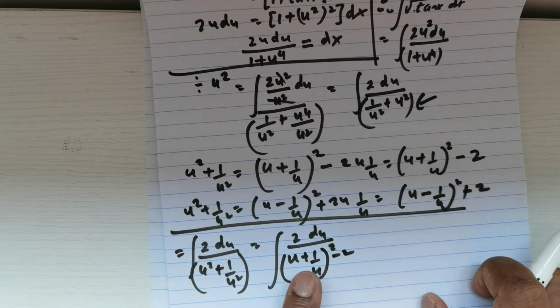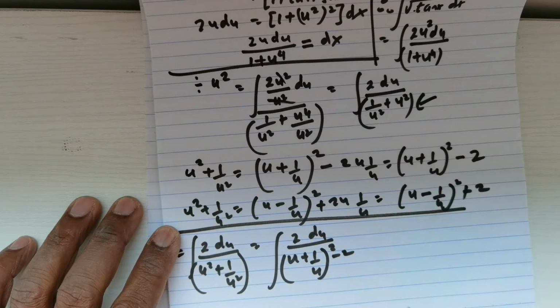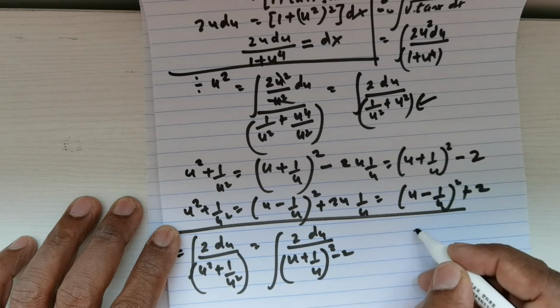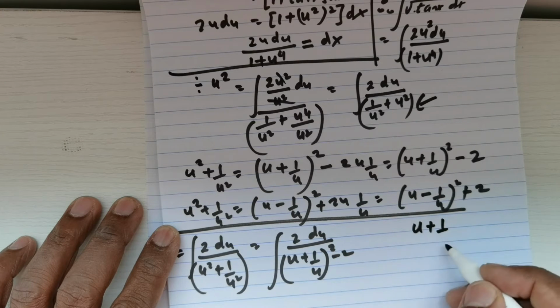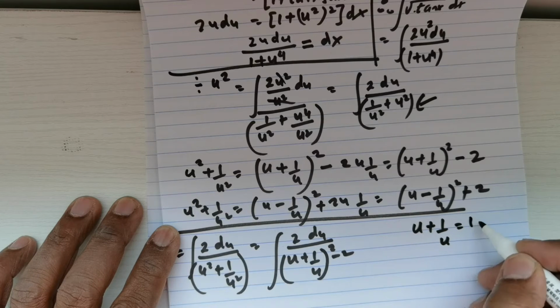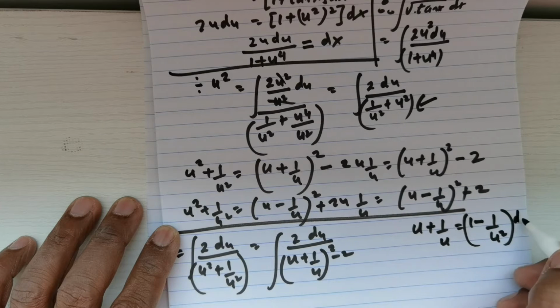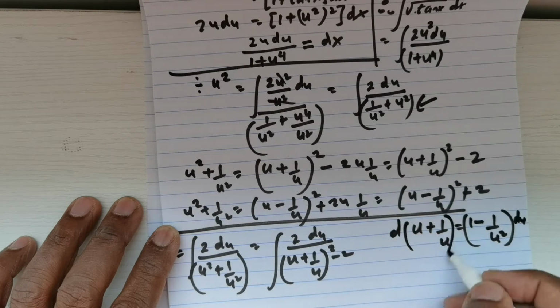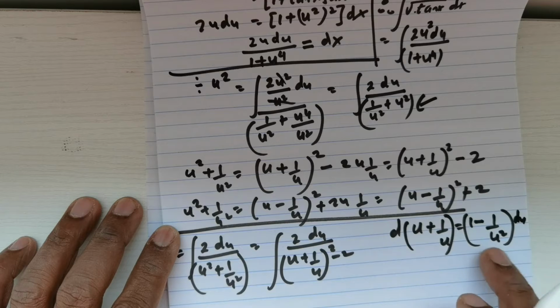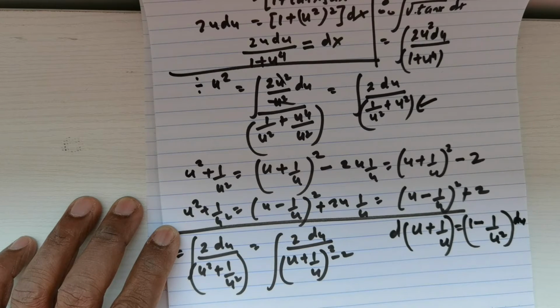Now, if I had the differential of the denominator in the numerator, then it would be simple. But we don't have it here. You have to note that the differential of u plus 1 over u is 1 minus 1 over u squared times du, if I were to differentiate this. So I need to somehow bring this over to the numerator.